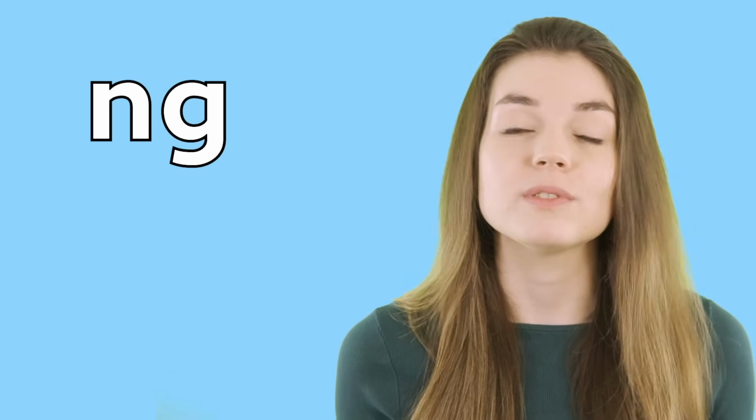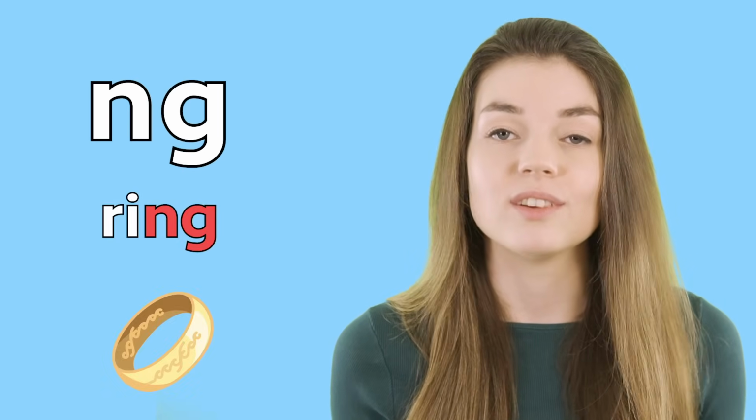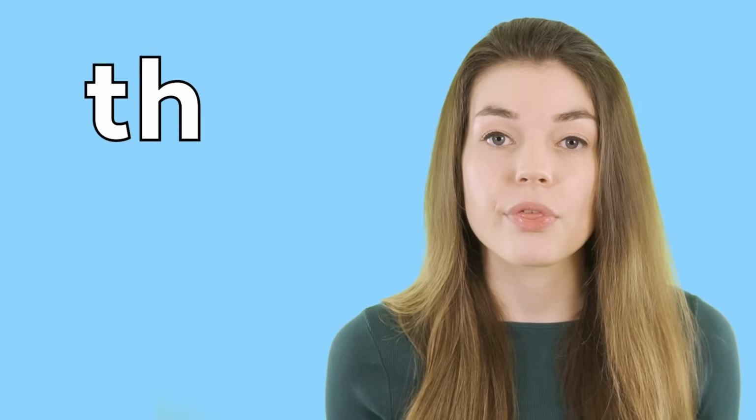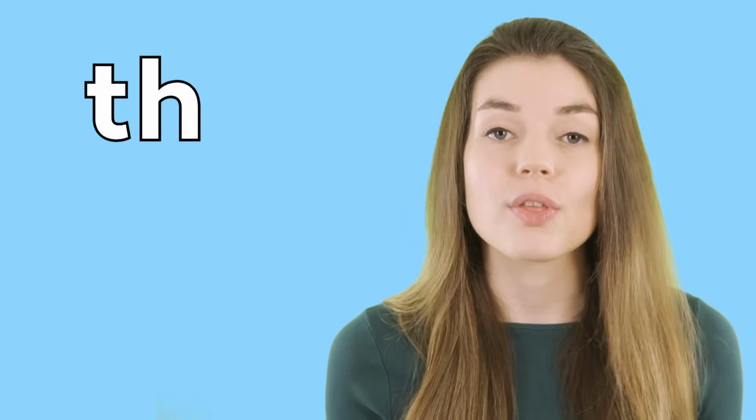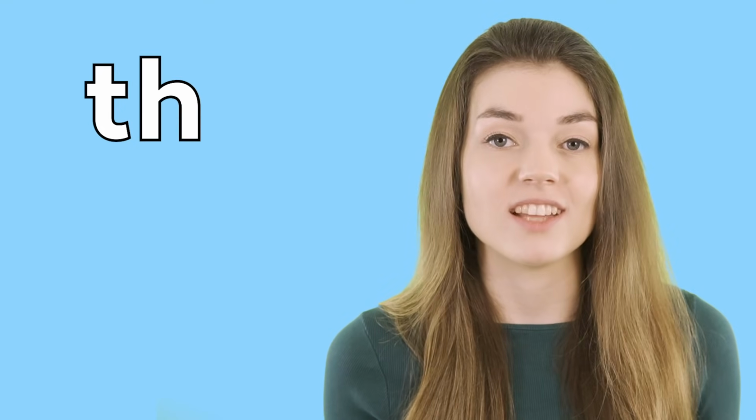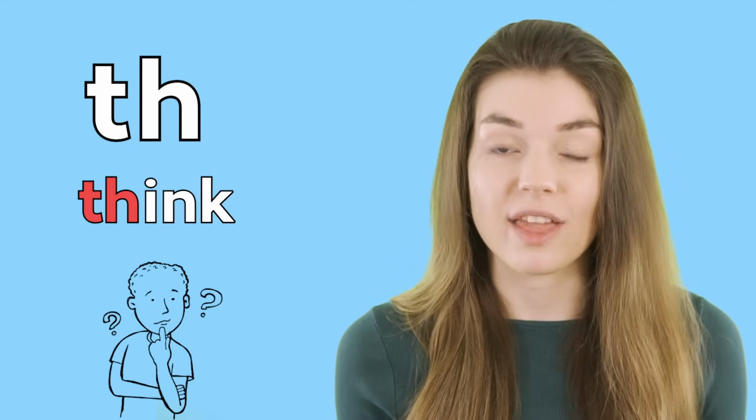qu. Qu for queen. The next sound is with an N and a G. So together these letters make the sound ng and it's often used at the end of words, for example in the word ring, ring. The next sound is th, and this one you can stick your tongue out and it makes the sound th with a T and a H, and this is in the word think, think.